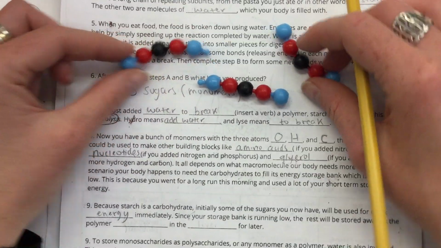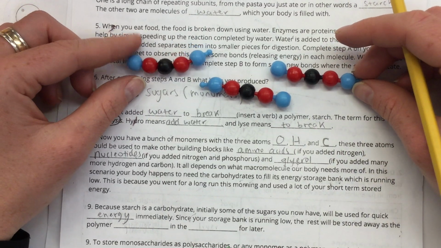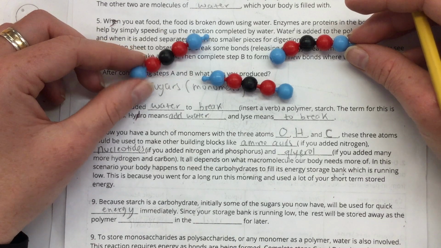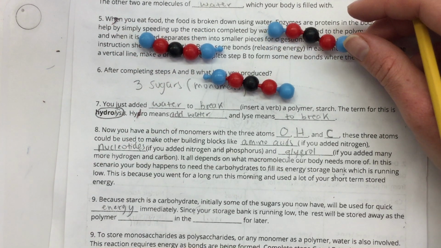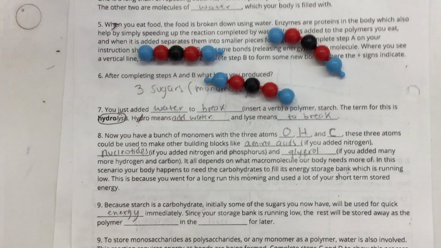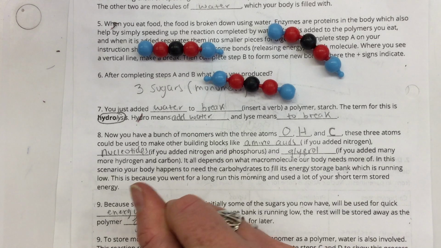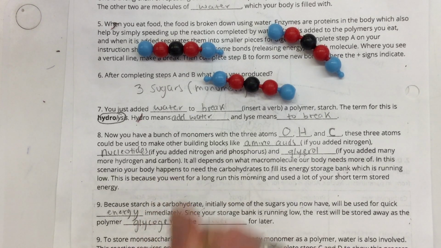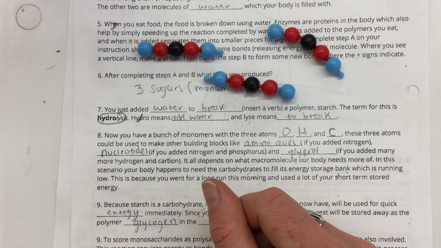Now here's a multiple choice question. Plants store sugars away as starch. We store sugars away as the polymer starch, cellulose, or glycogen. Glycogen, yeah. So we store away sugars in the form of glycogen. Does anyone remember what organ we store this glycogen in from the card sort? Liver. The liver. Good memory.